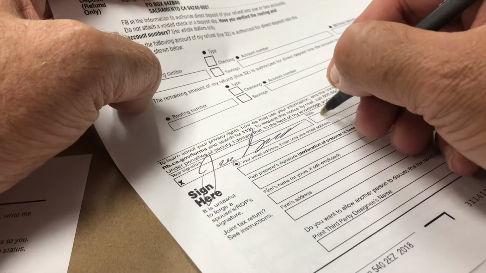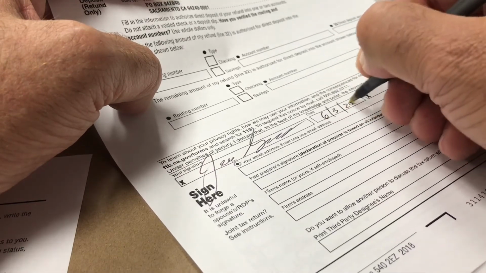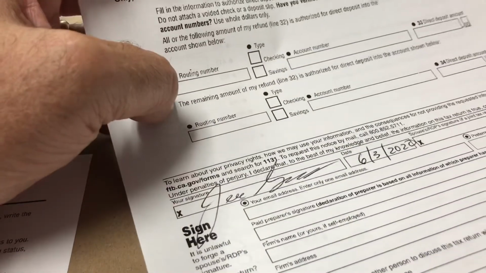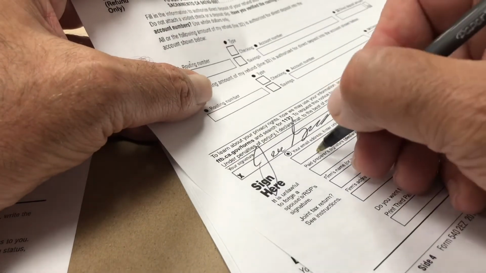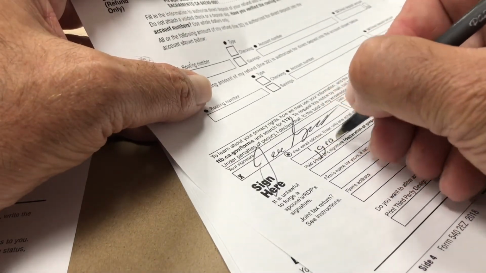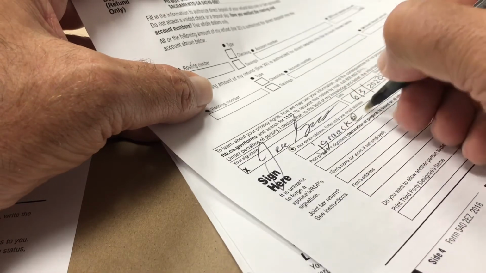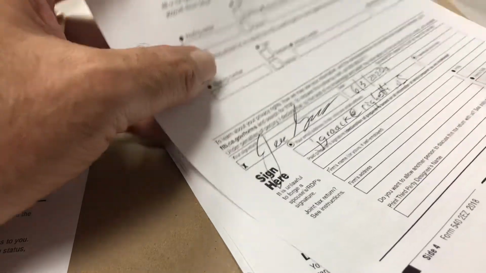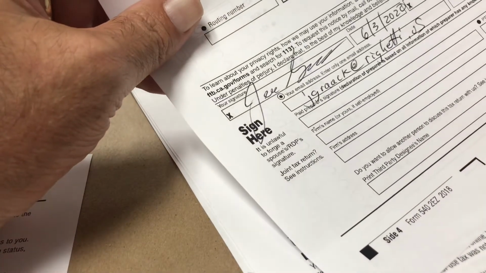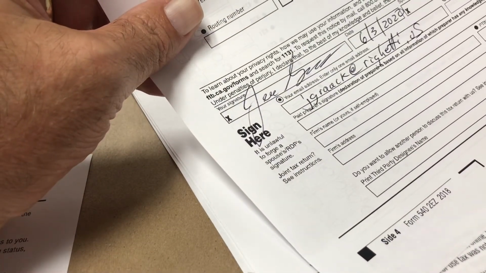Today's date is 3/2020. Your spouse would need to sign there. The state wants your email address, so I'm going to go ahead and put my email address down. If you paid somebody to do your tax return, that information would be there.